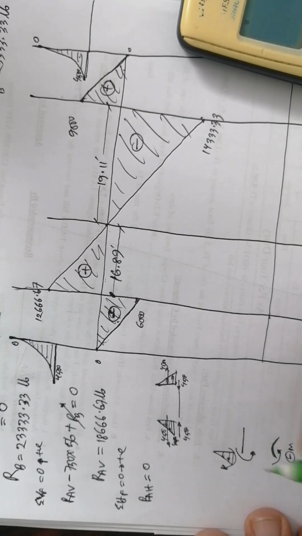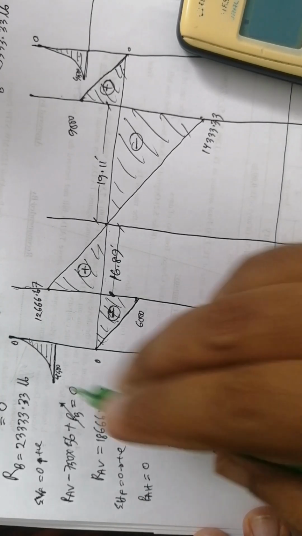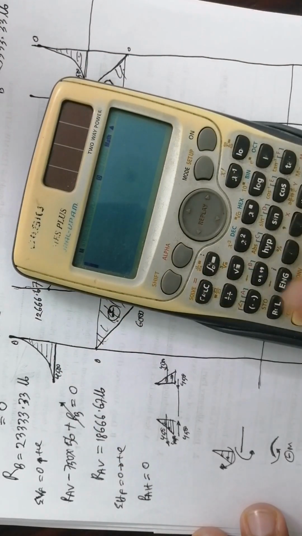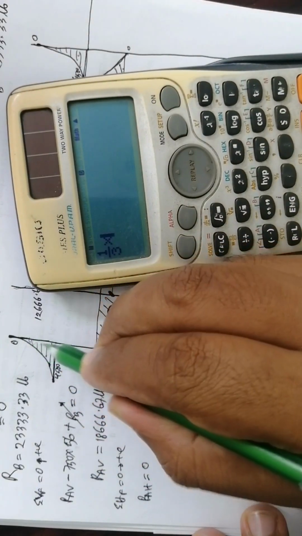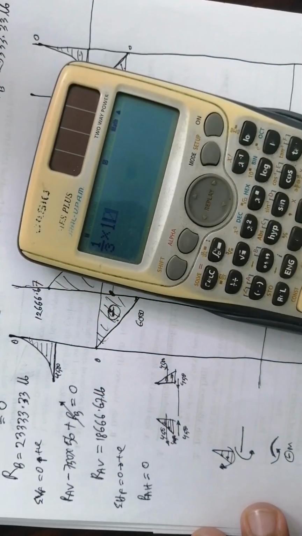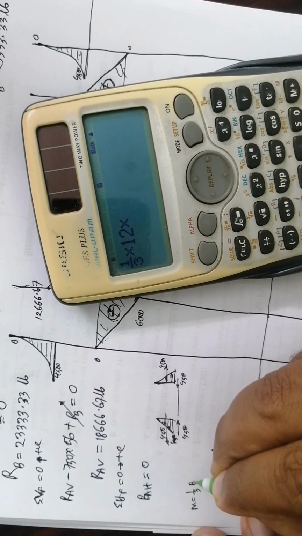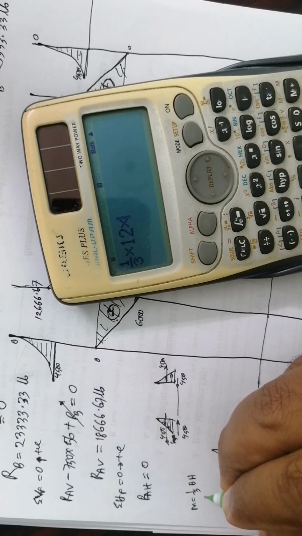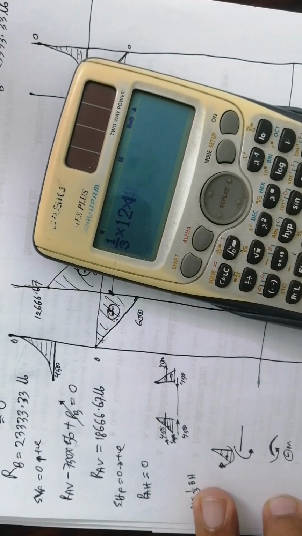Okay. So this is negative moment, acting in this direction. So we calculate the moment, which is 1/3 of BH. Here B means the base, which is 12, and H, the formula for parabola, 1/3 of BH. B means base and H means height, which is 4500.